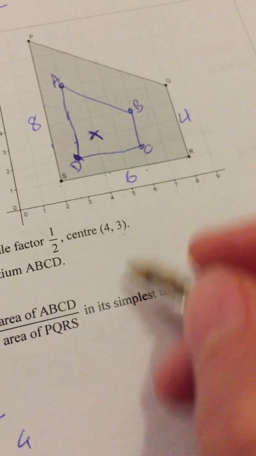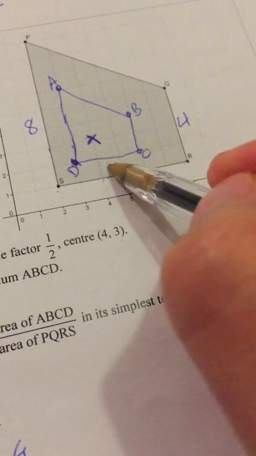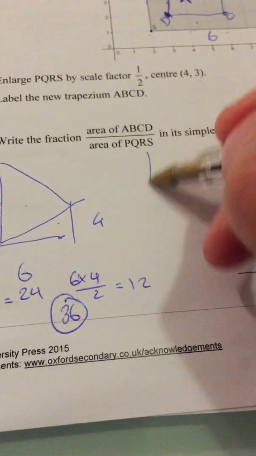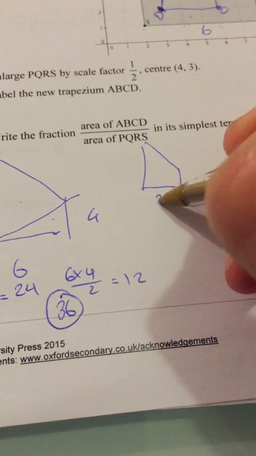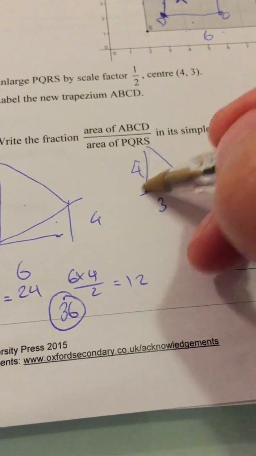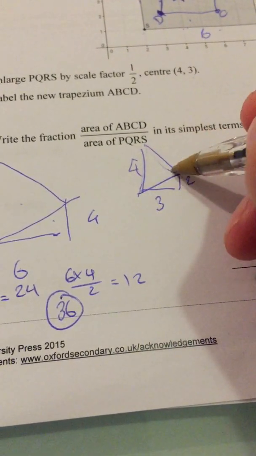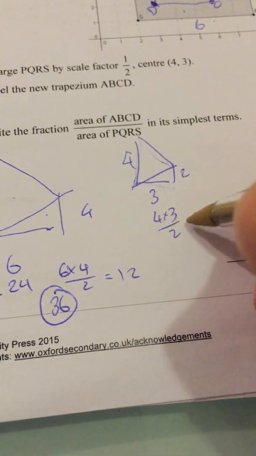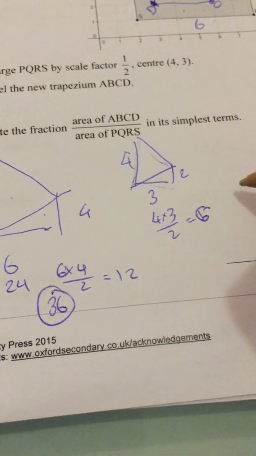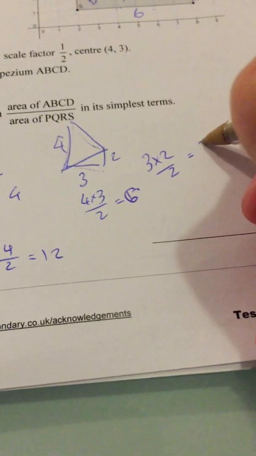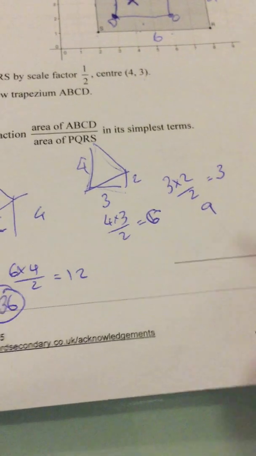The little one, we've got 3, 4 and 2, because they're each half, aren't they? So we can draw my little one. 3, 4, 2, again split it into 2 triangles. This one is 4 times 3 divided by 2, and this one is 3 times 2 divided by 2. So 4 times 3 divided by 2 is 6, and 3 times 2 divided by 2 is 3. 6 add 3 is 9.